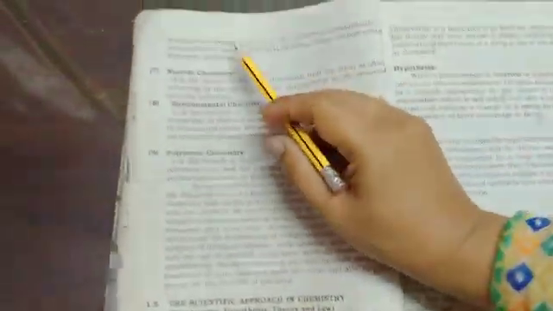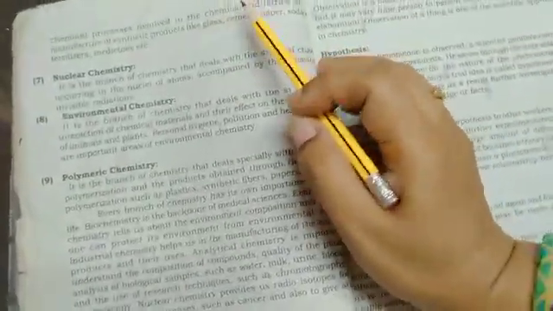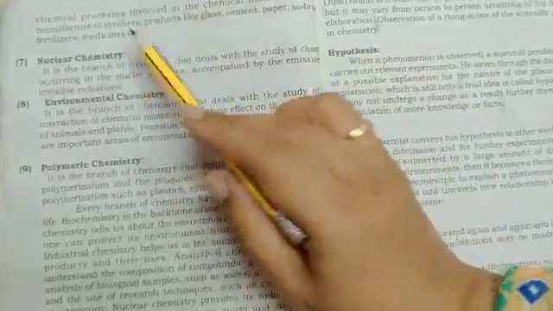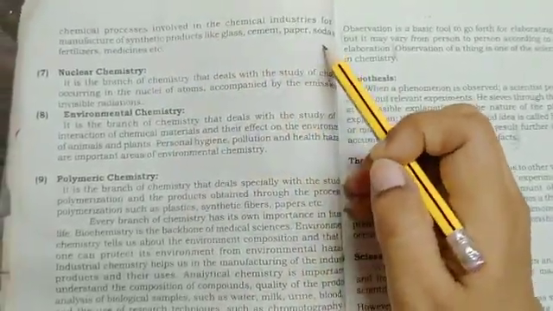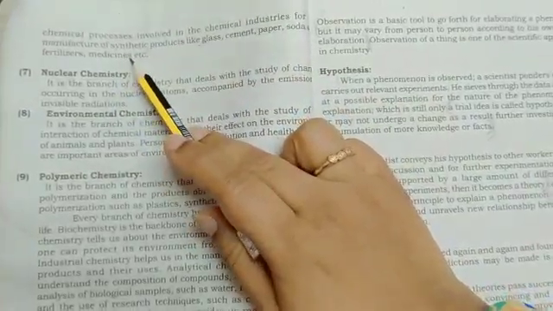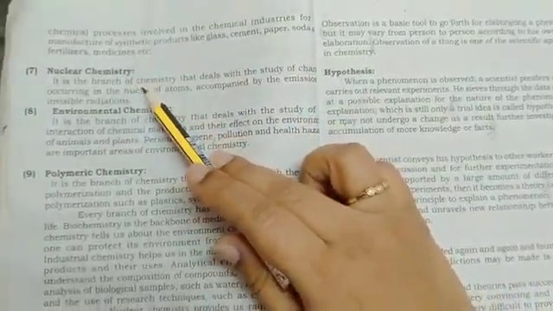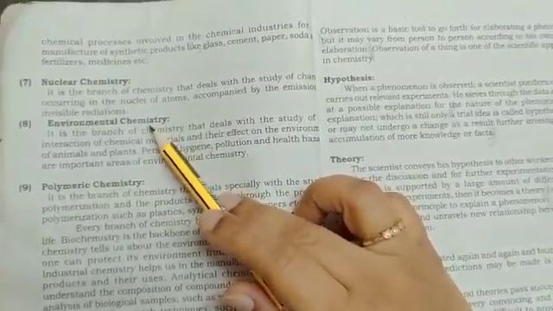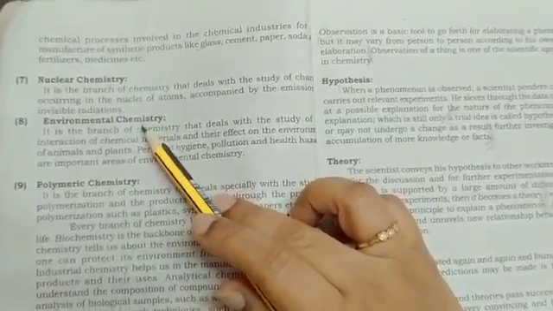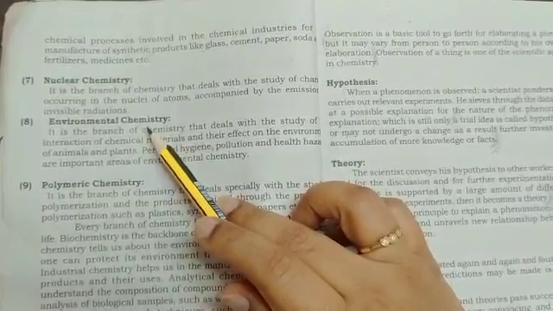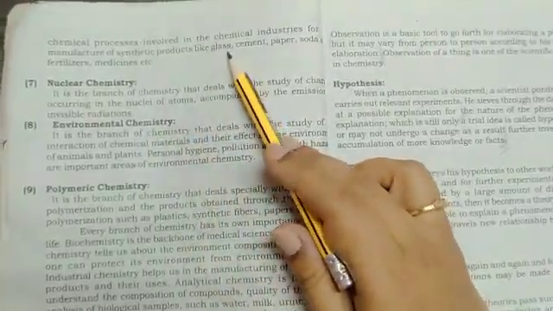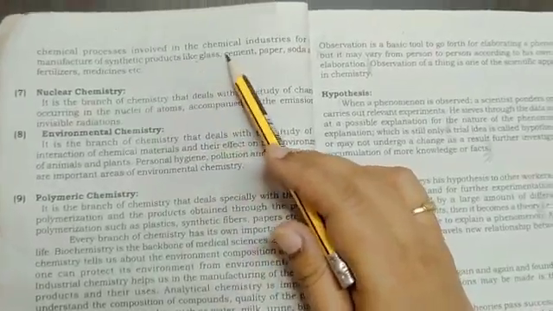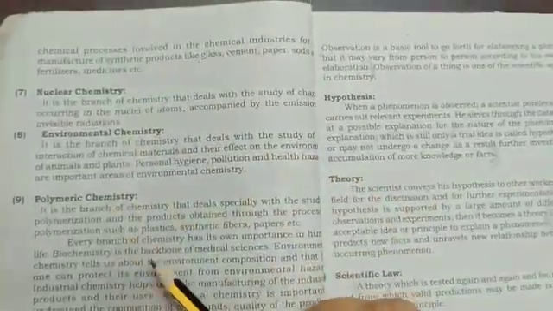Next is industrial chemistry. It is a branch of chemistry that deals with the study of different chemical processes involved in the chemical industry for the manufacture of synthetic products like glass, cement, paper, soda ash, fertilizers and medicine. Students, we can say something prepared in an industry and used in different chemicals. In the manufacturing of cement, different chemicals are involved. If we manufacture glass, we use different chemicals, which are involved in industrial chemistry.